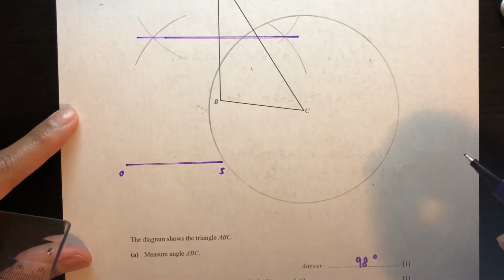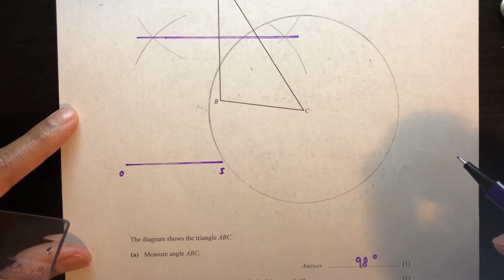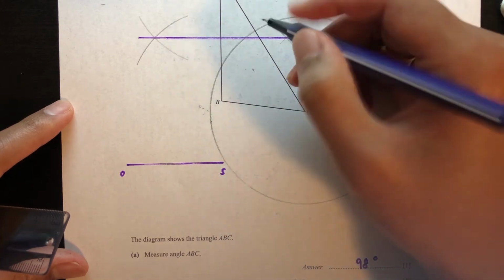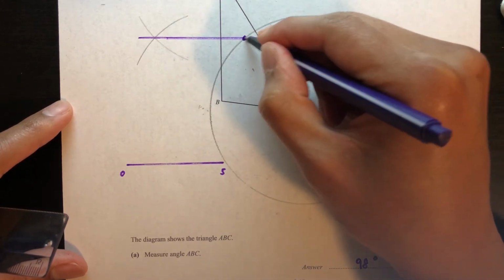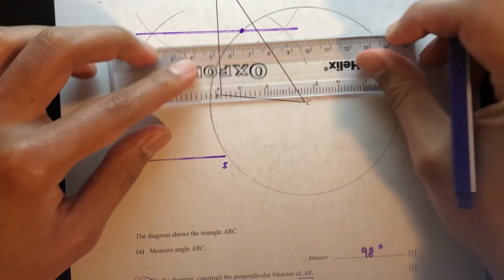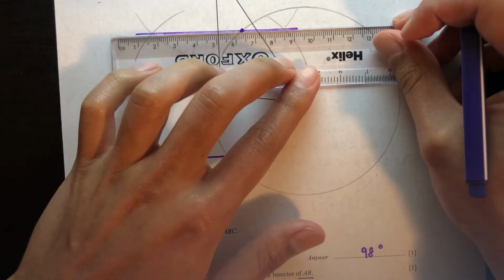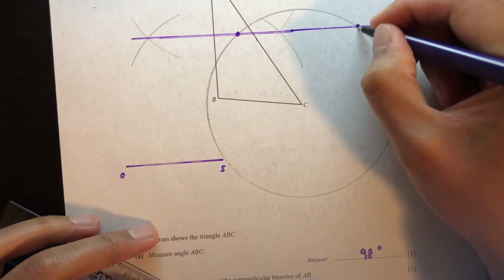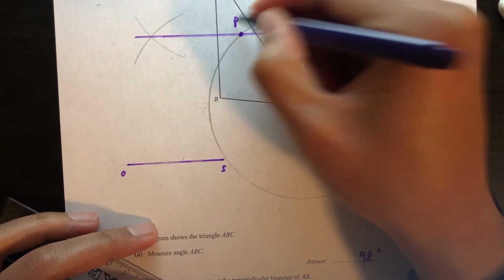So we are given that the points P and Q lie on the bisector of the AB. So that will be the first point, and then we have to continue this line to get the other point. So that will be the point Q, that's the point P.